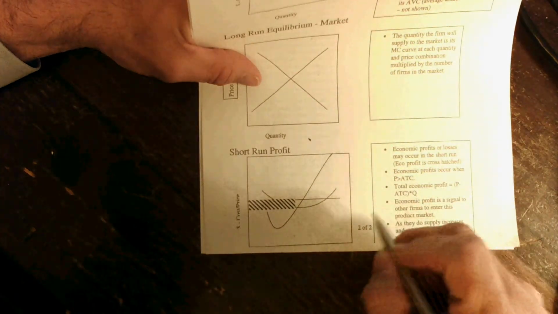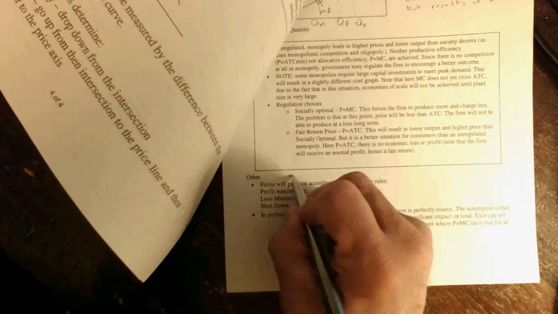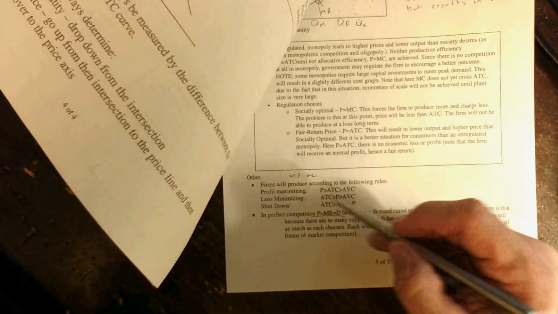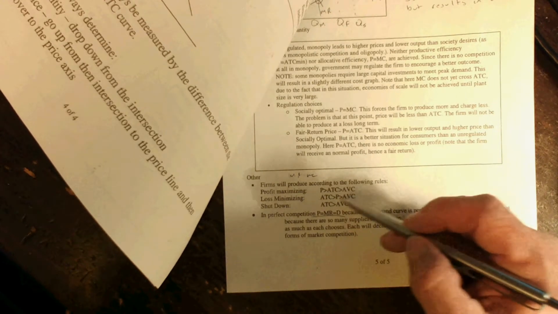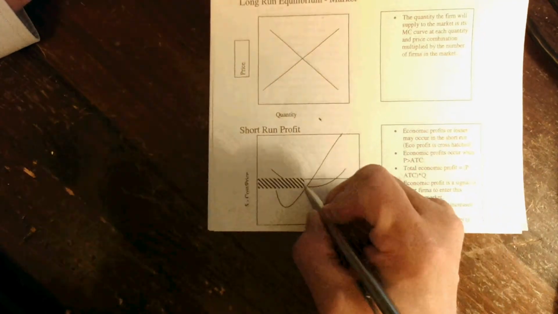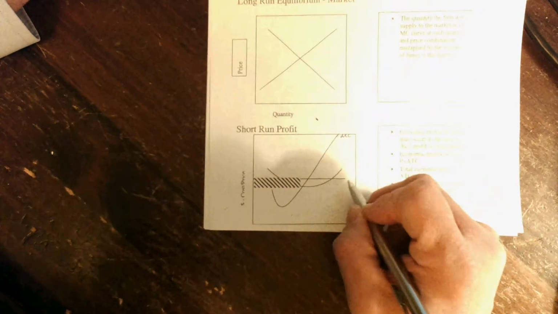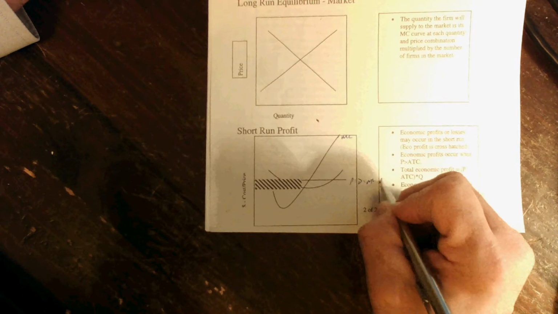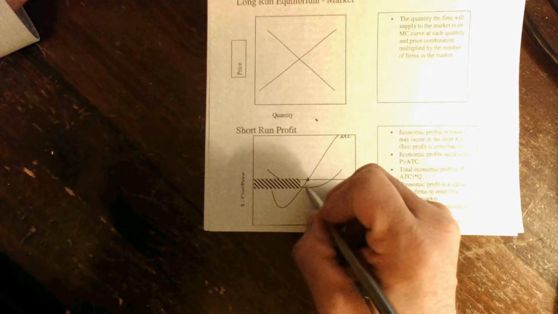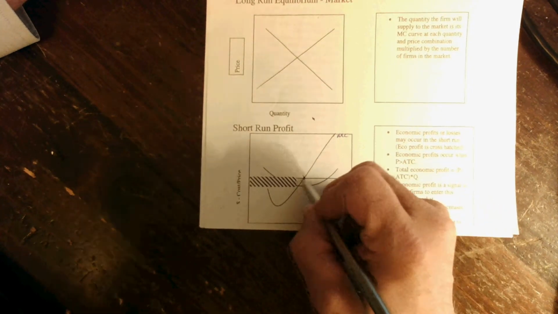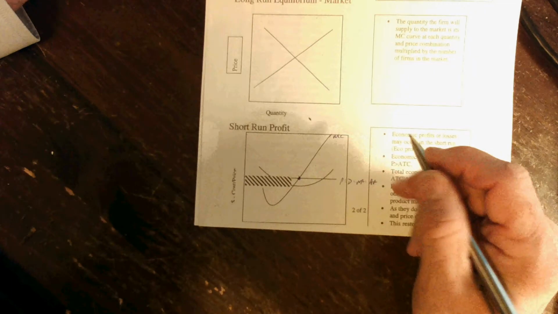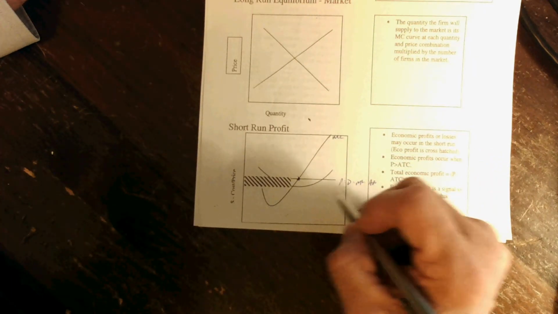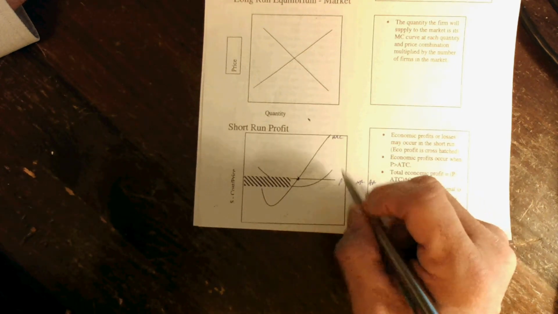The goal is to find marginal revenue equals marginal cost for all competitors. Then compare where that price is in relation to average total and average variable cost. If price is greater than the average total cost, there will be a profit. Here is at marginal cost, price equals demand equals marginal revenue equals average revenue. That intersection, then this firm is achieving an economic profit.